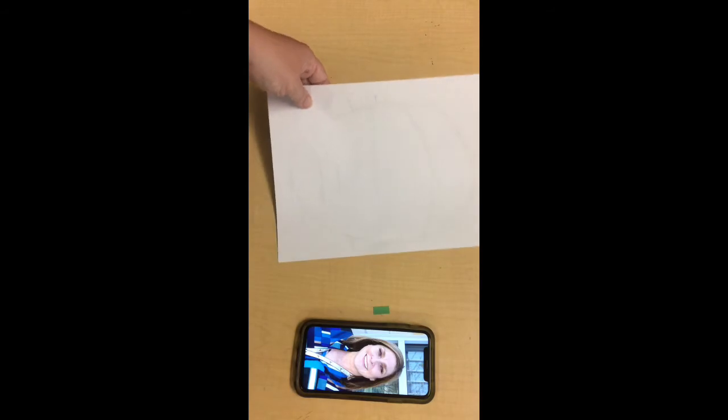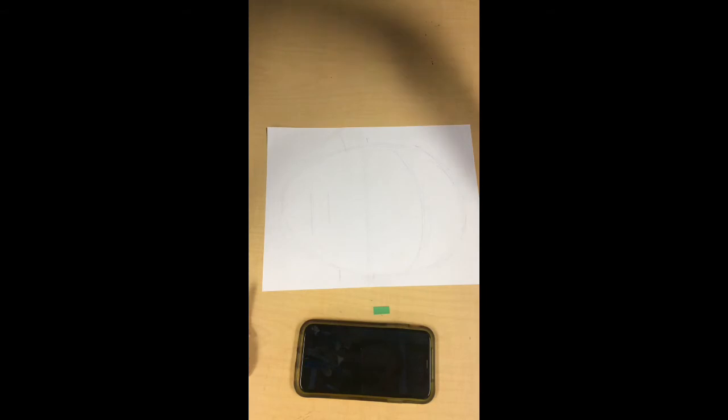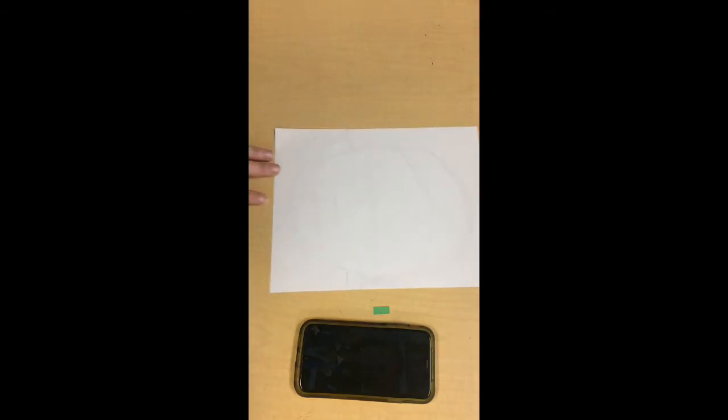Good deal. Now we're going to use our pencil in different ways to create different types of line. I want you to think about where a thinner line would be on a face. You would probably use a thinner line around the eyes and the teeth.